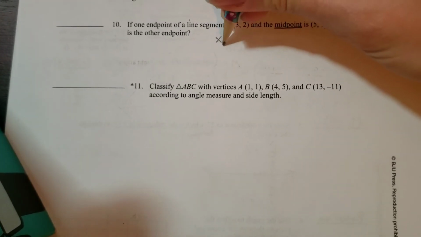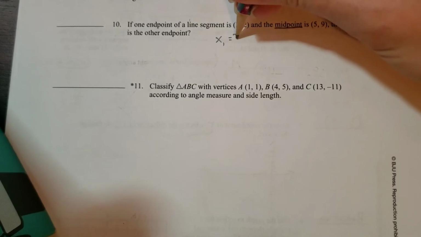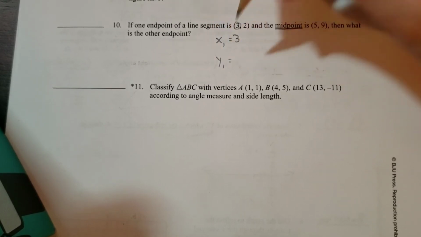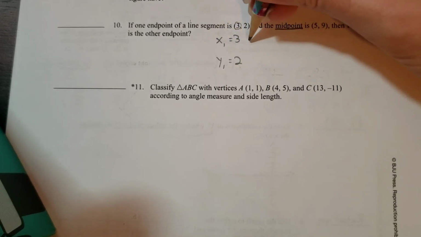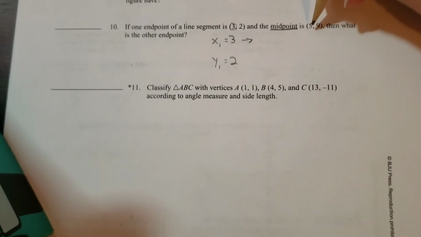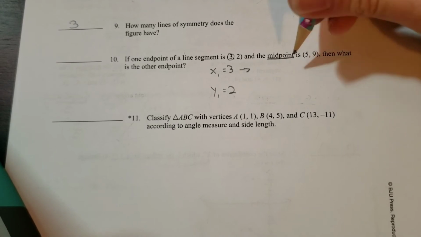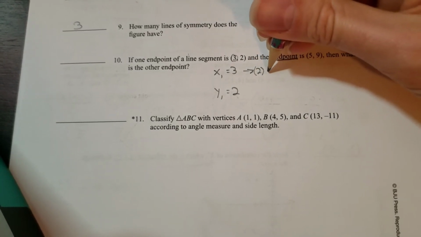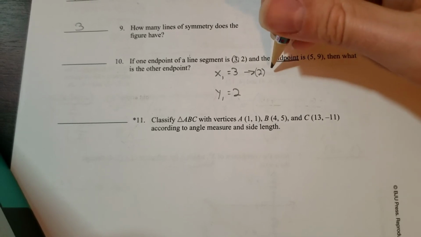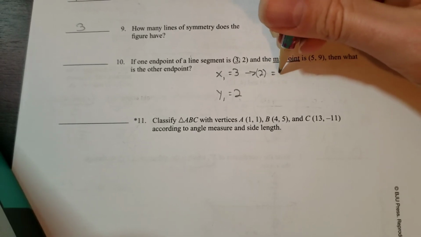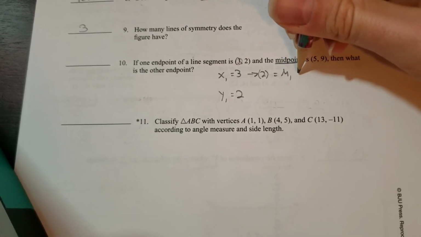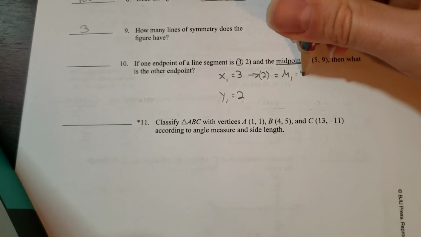So my x1 is 3, right? Boom. And my y1 is 2. In order to get to the midpoint, I'm going over 2 spaces to get to M1, which is 5.